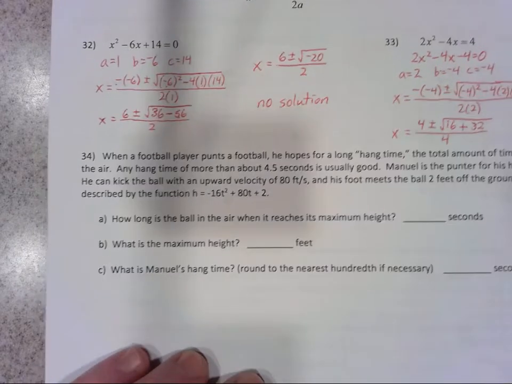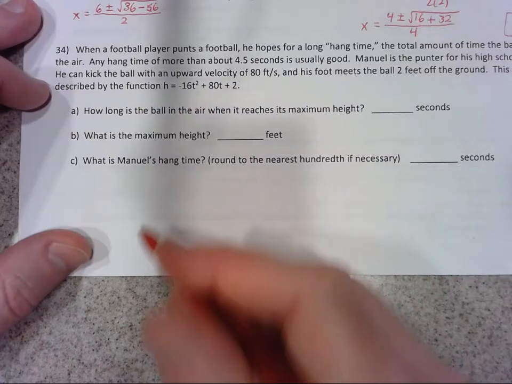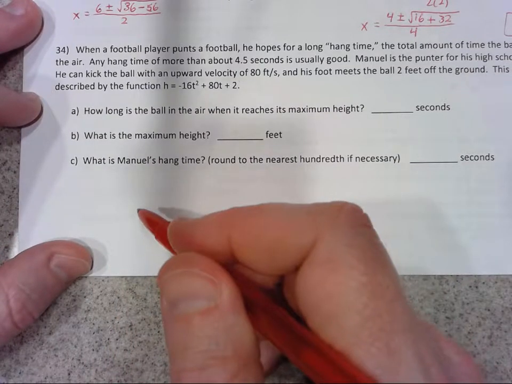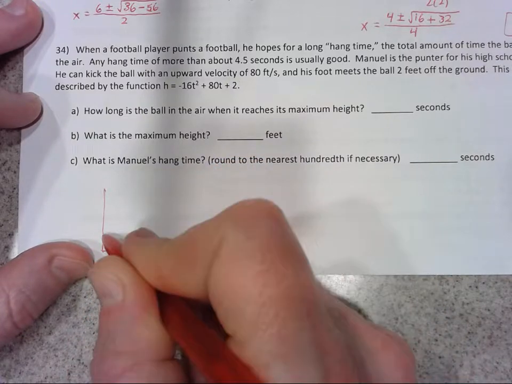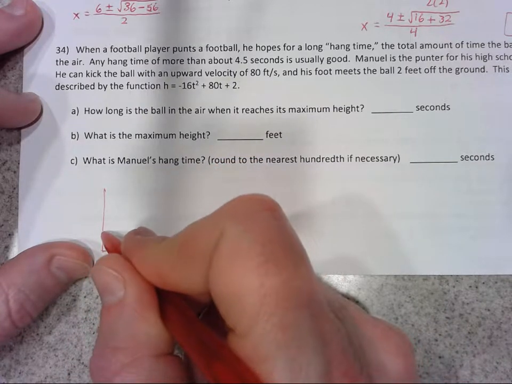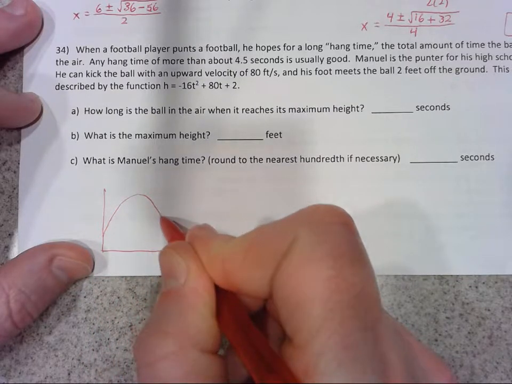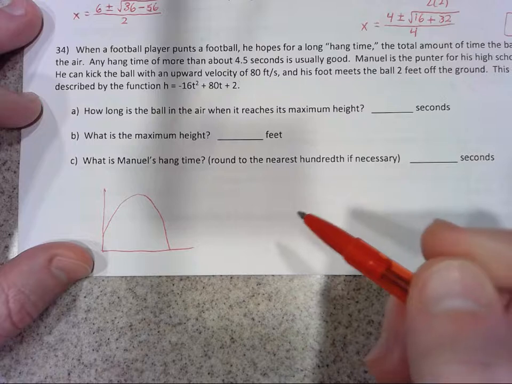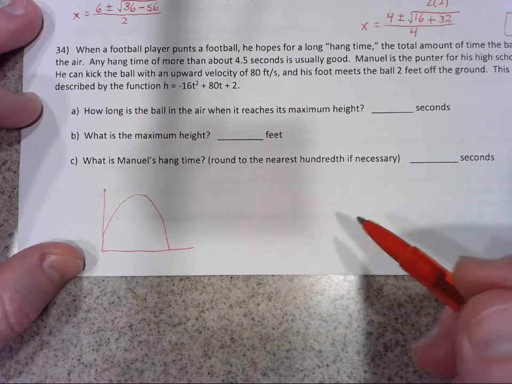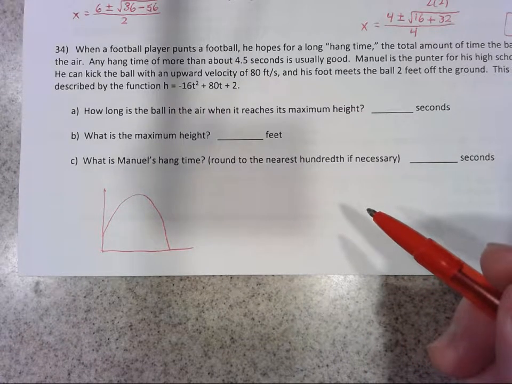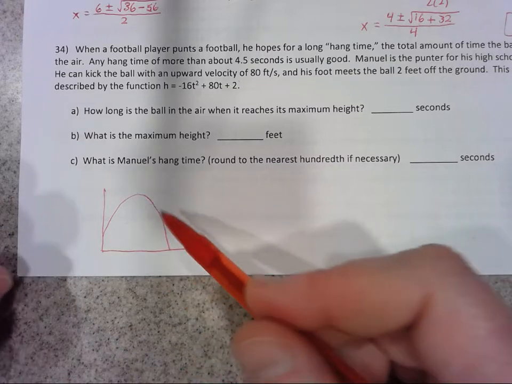So what's happening in this problem is Manuel is kicking the football. It starts 2 feet off the ground. He's going to kick it up in the air, and eventually it's going to land. And this is going to make a parabola shape. Anytime something goes flying through the air, is thrown, kicked, it follows a path that makes a parabola.